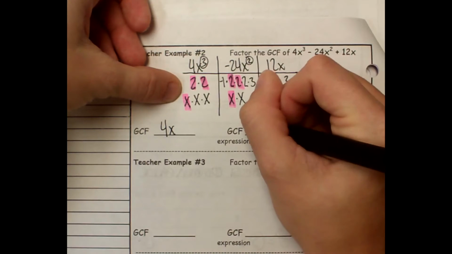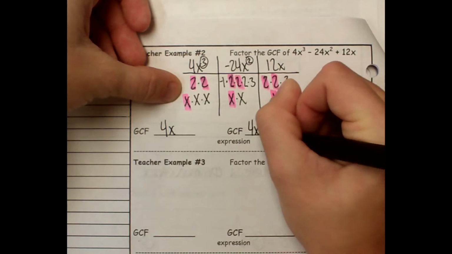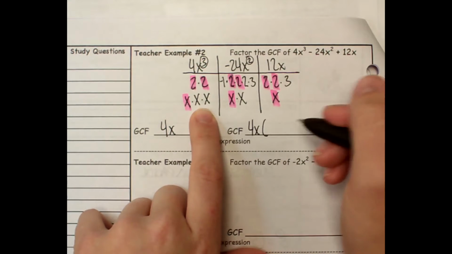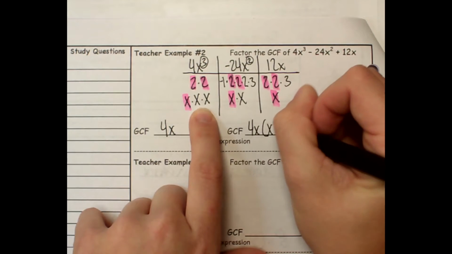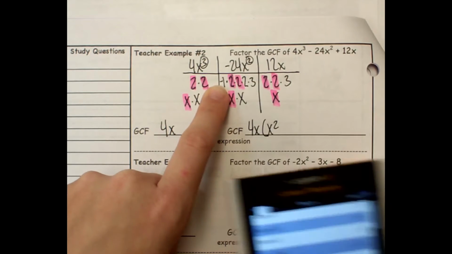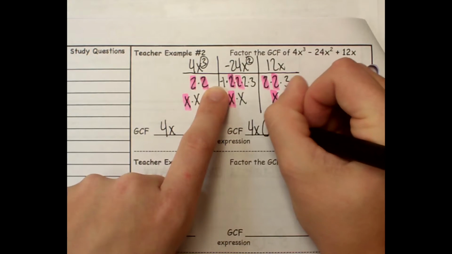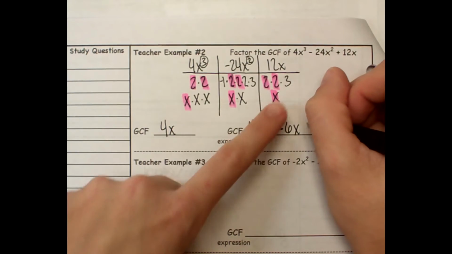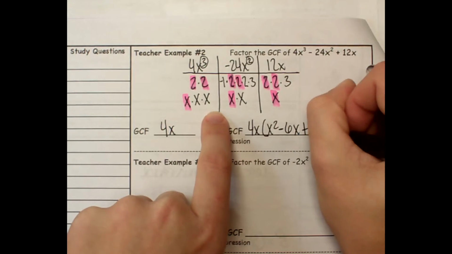So your GCF expression would be that you write 4x on the outside, parentheses, and then you do x. Then you write down what's left in each column. So x times x would be x squared. Negative 1 times 2 times 3. If you don't know what that is, you can type it into your calculator, but you get minus 6x. And then in your last one, you have a 3, so plus 3.